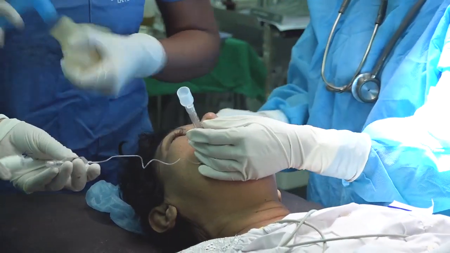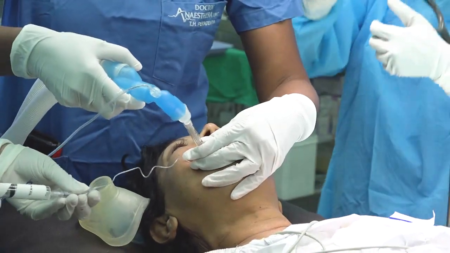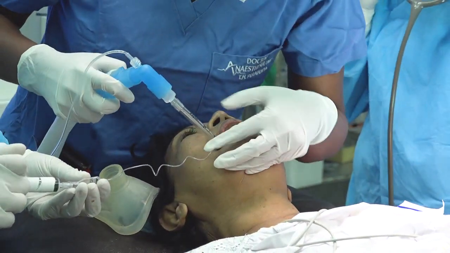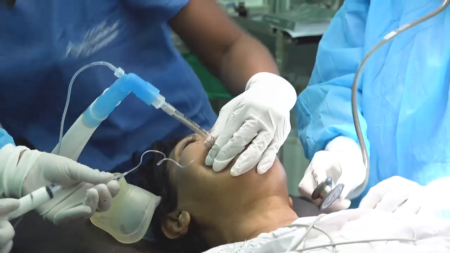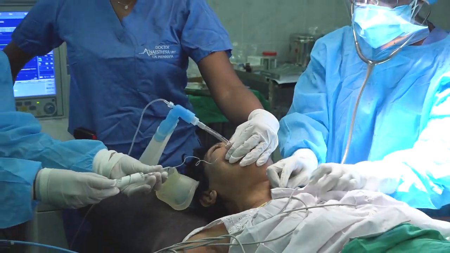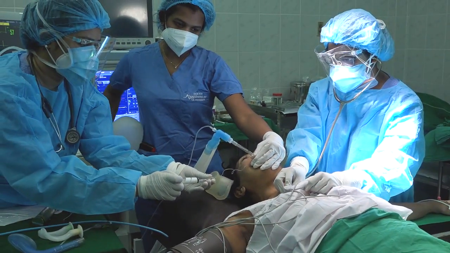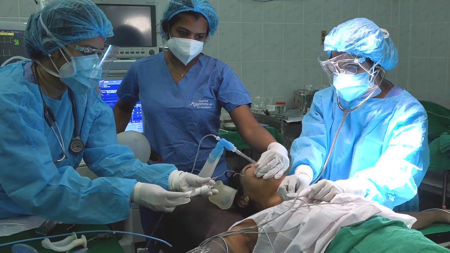So in this learning session, we learned how to intubate. We learned the correct technique and how to maintain vital parameters and to maintain 100% oxygenation in between intubation attempts.